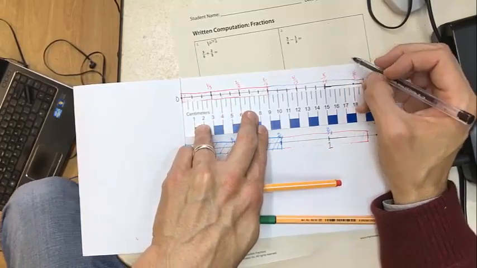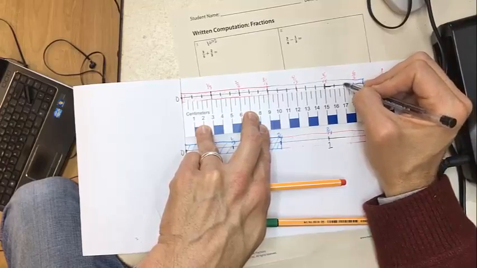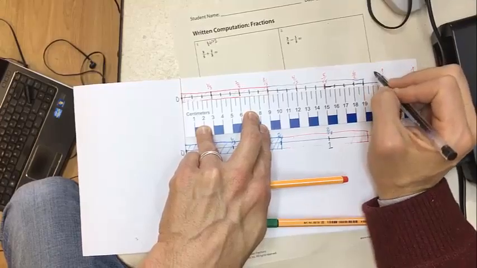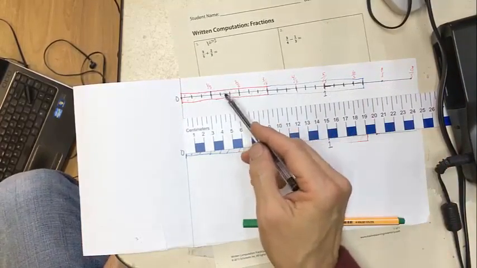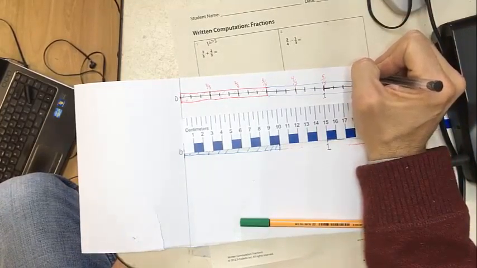Numbers are awesome. 16 15ths, 17 15ths, 18 15ths, 19 15ths. So it looks like 3/5 plus 2/3 is equal to 19 15ths.